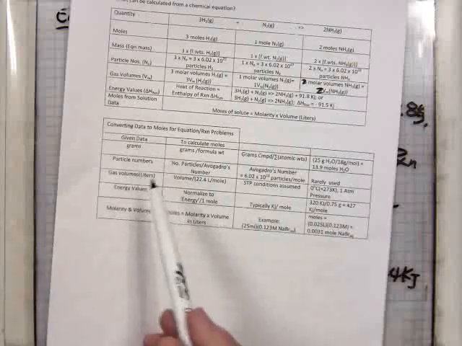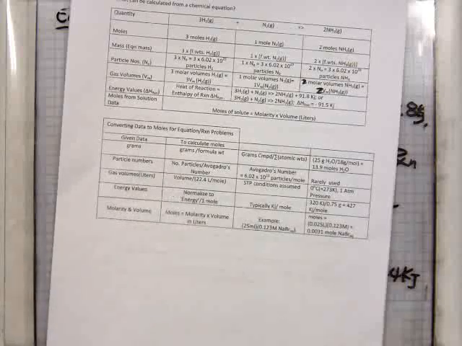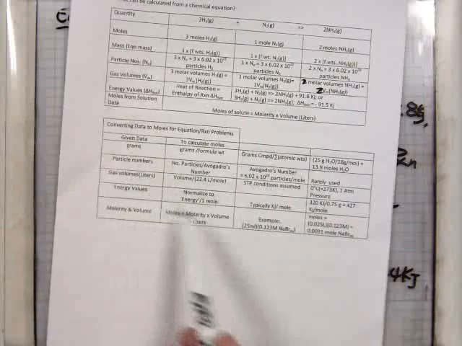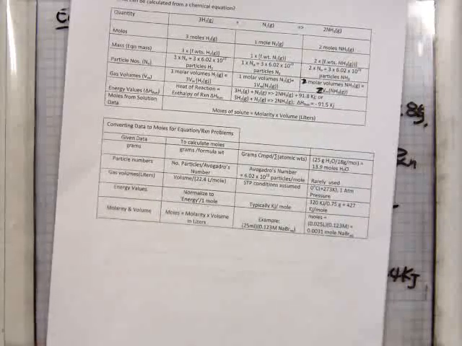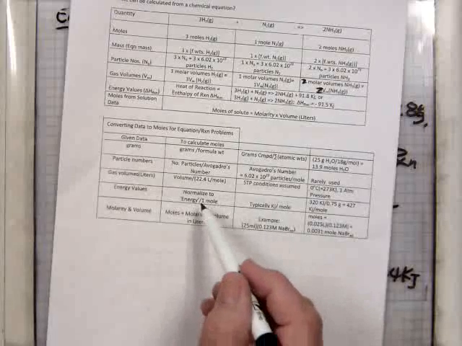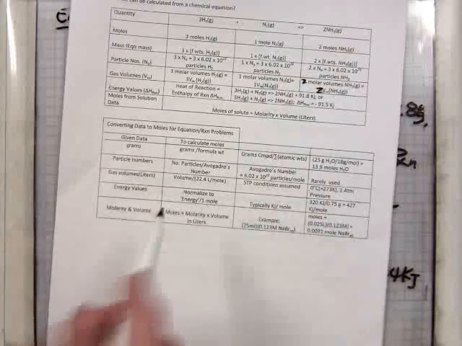If you are looking at gas volumes, you assume the equation is at standard conditions, then you take whatever gas volume you have, if at standard conditions, and divide by 22.4, because that is the volume of 1 mole. And on energy values, it'll say kilojoules per mole. You divide that kilojoule number into whatever energy you have to get the number of moles. We'll show you.